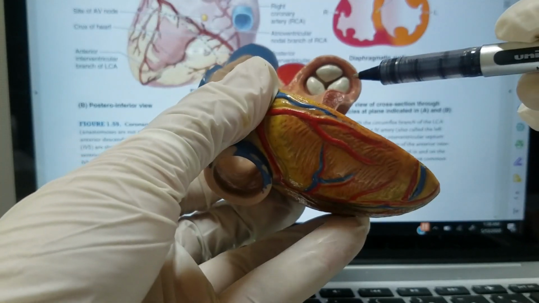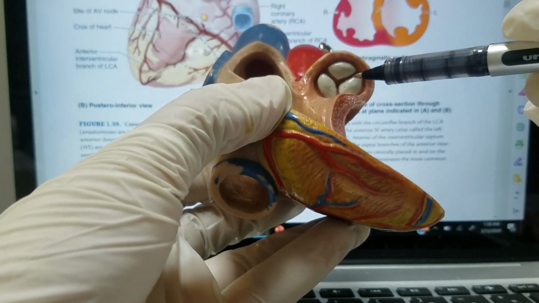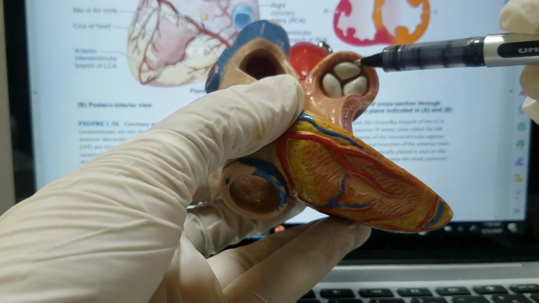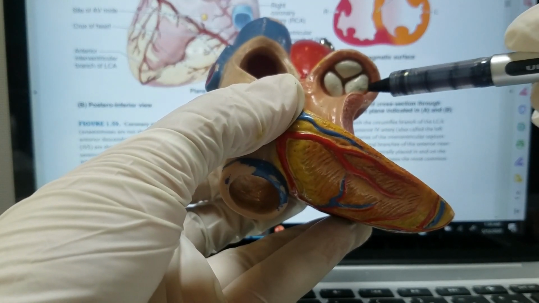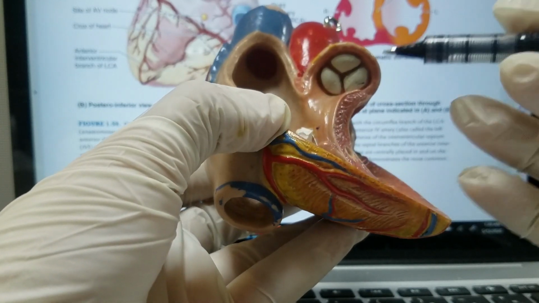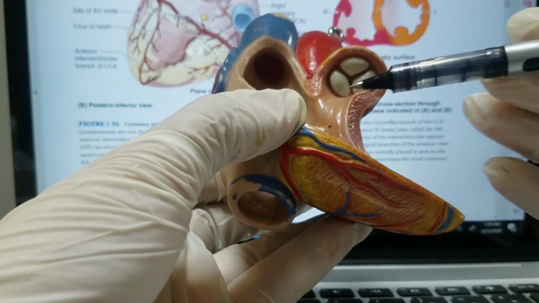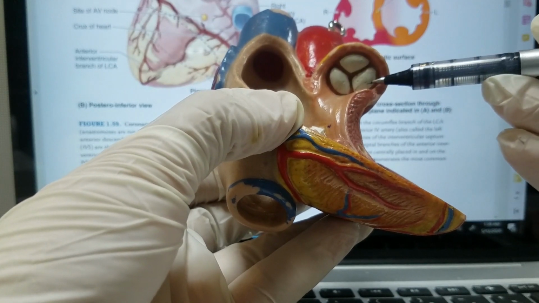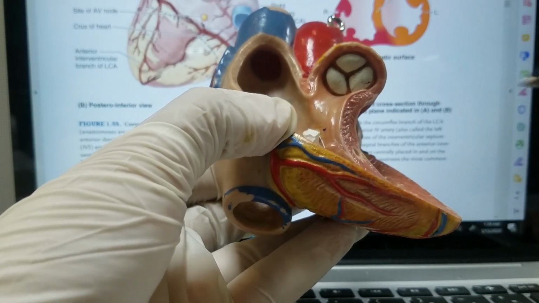The pulmonary orifice is guarded by the pulmonary semilunar valve, which also has three cusps in the shape of a semilune or the lunar cusps. These are anterior, right, and left cusps of the semilunar valve.